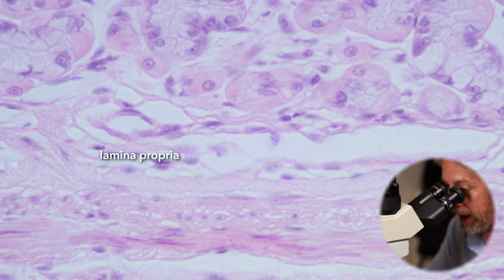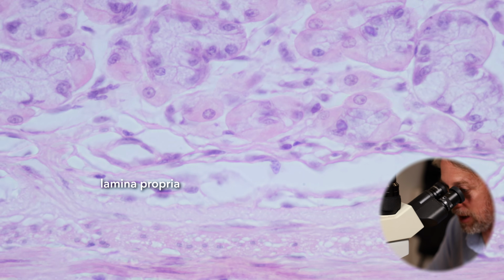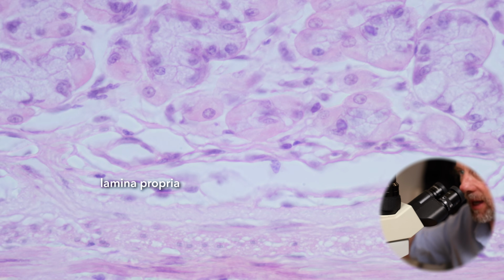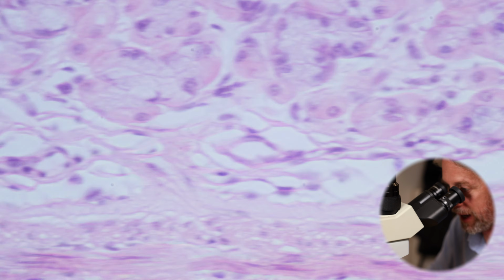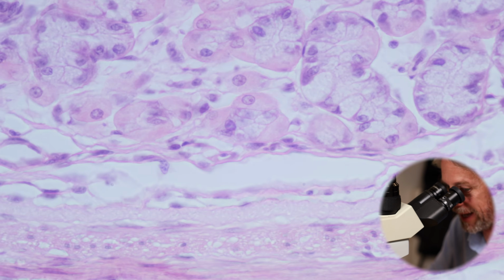And if we go down there, we can see a bit of the lamina propria, but essentially the gastric glands are in the lamina propria. The lamina propria is moving in and supporting them. But we can see a bit of connective tissue there, right? Those stringy shapes and those flatter cells.